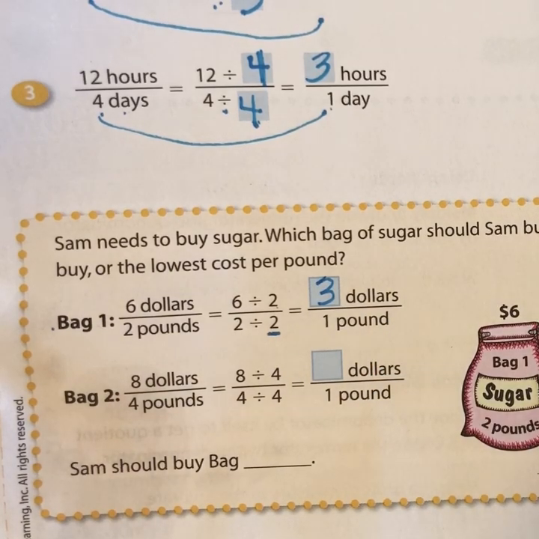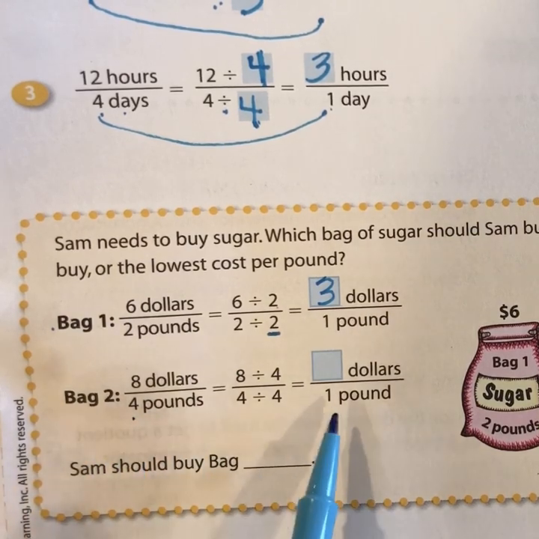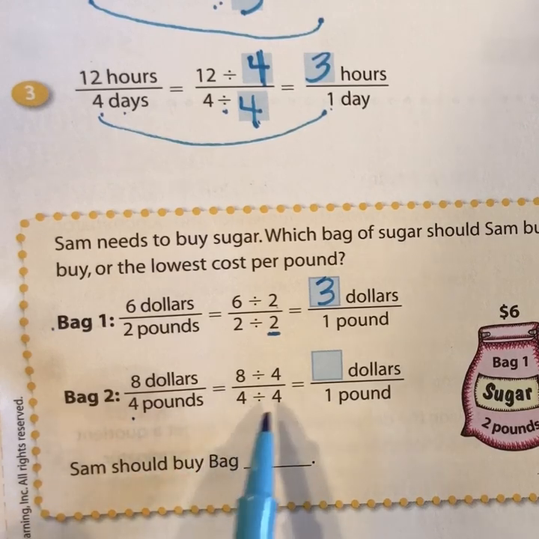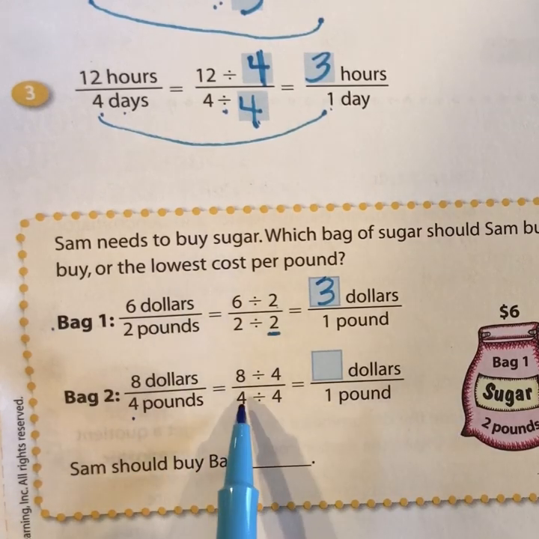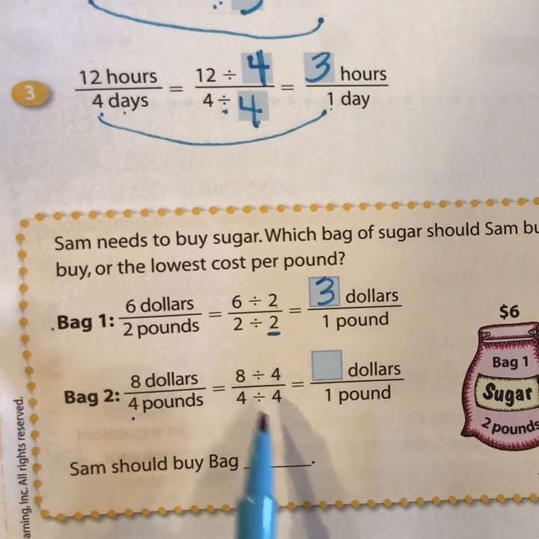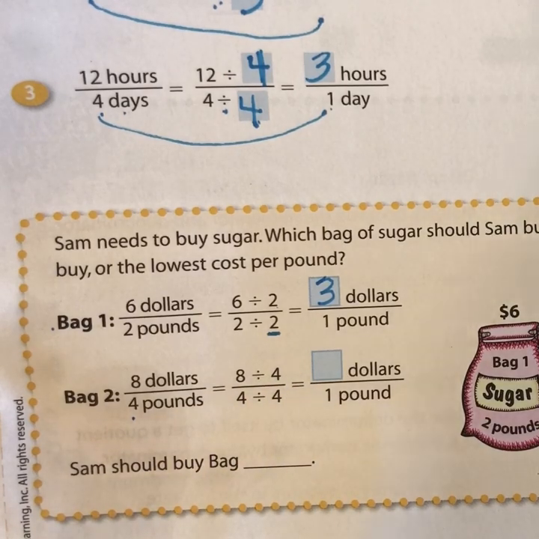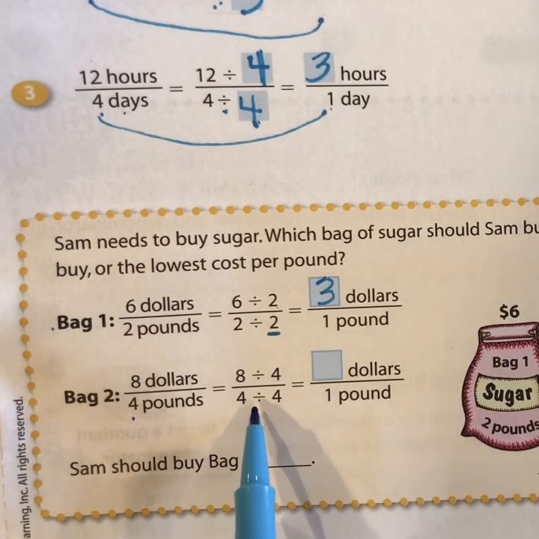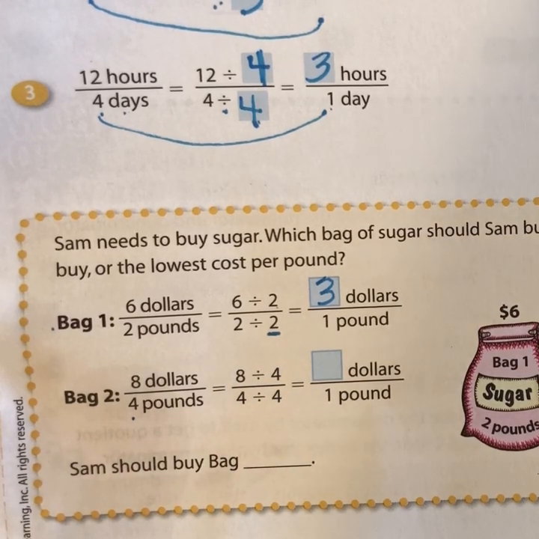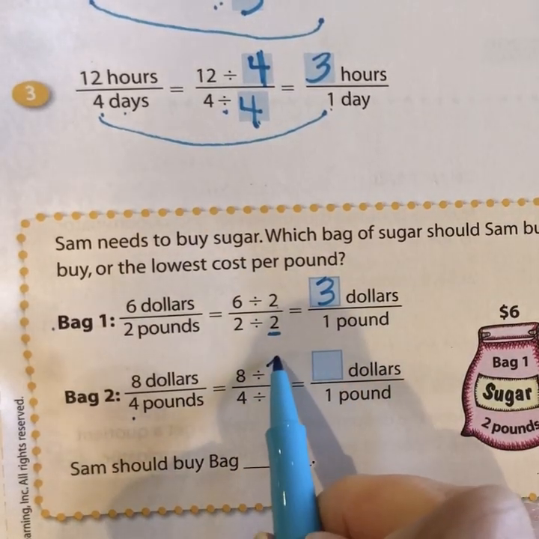All right. For bag number 2, again, I'm going from large to small. So I'm going to divide. So 4 is my quantity of 1 that I'm going to divide the bottom and the top by. When I say quantity of 1, you guys, I mean this.